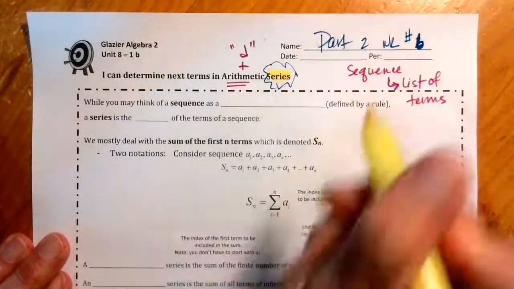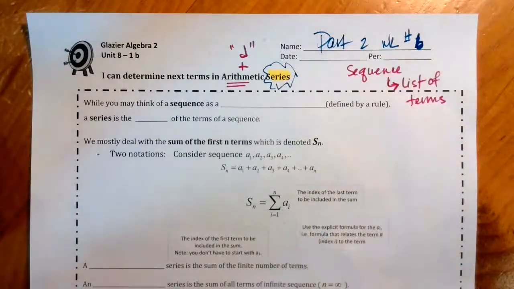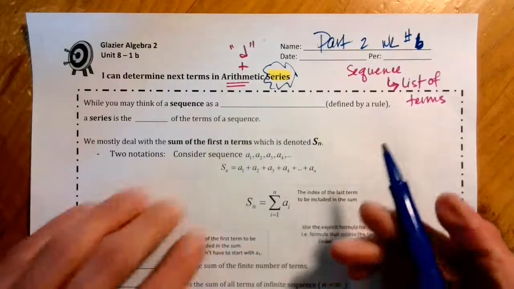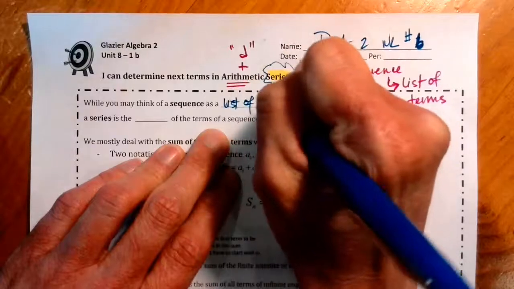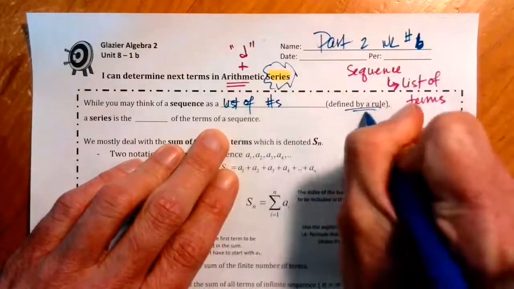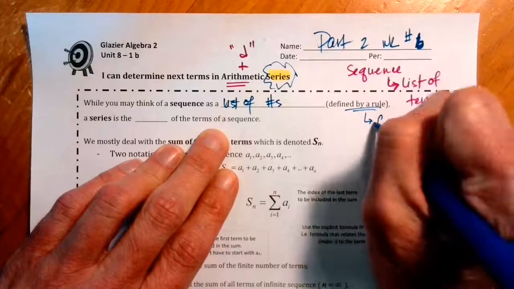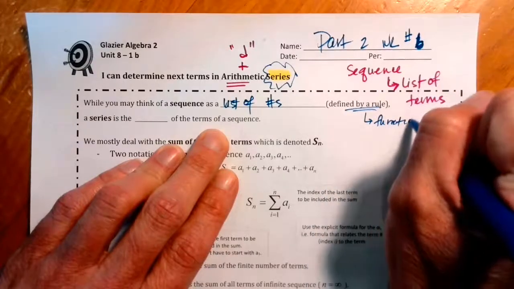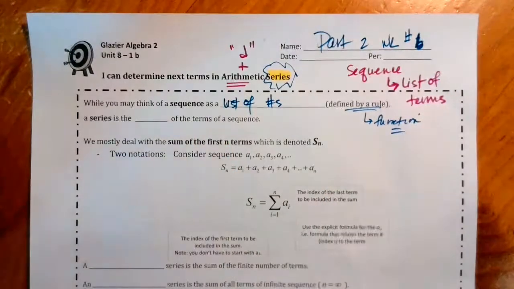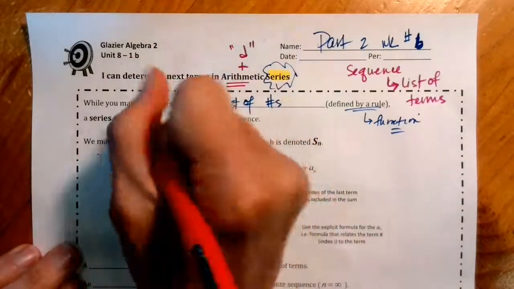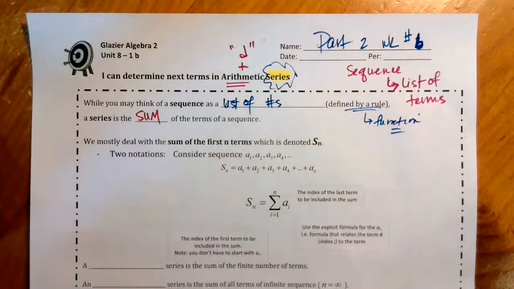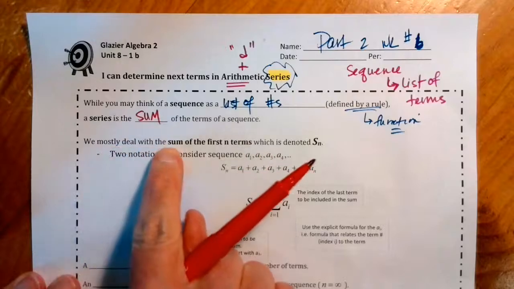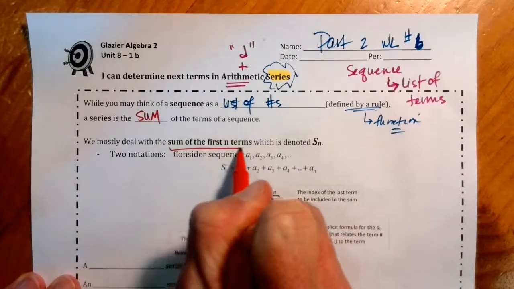While you may think of a sequence as a list of numbers, and remember, that's defined by that rule. That was that function or that equation that we were able to write about it. Here's the cool thing. Our series is going to be the sum of all of the terms in that sequence. So we're going to mostly deal with the sum of the first n terms.